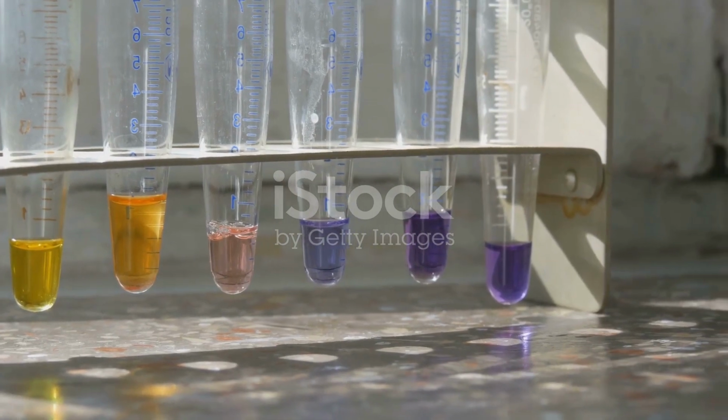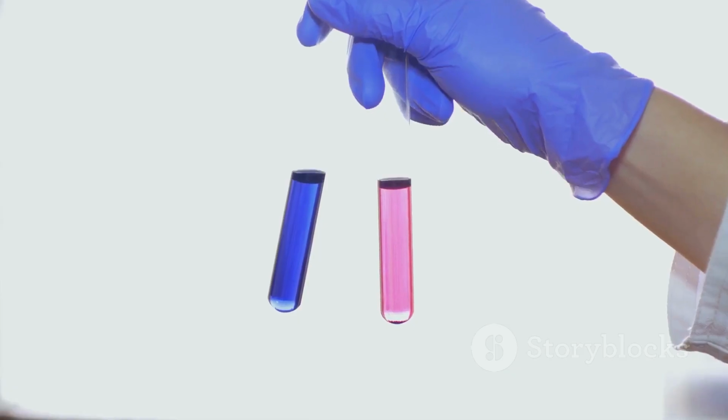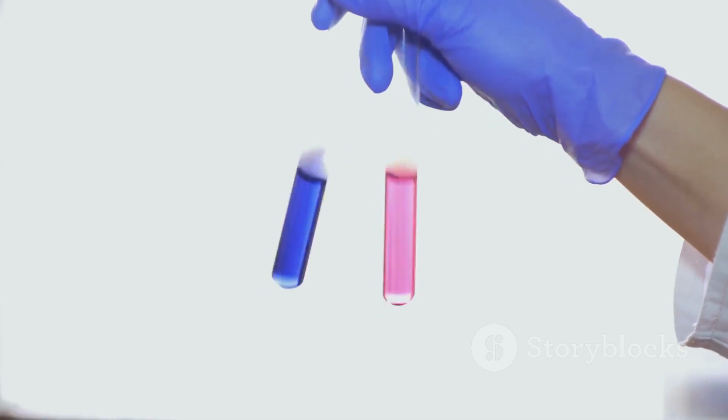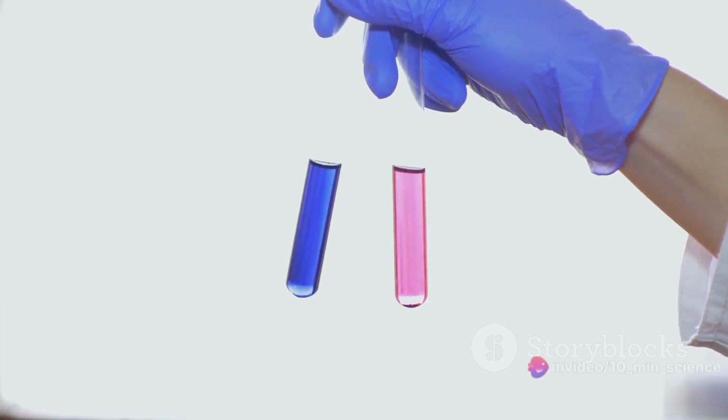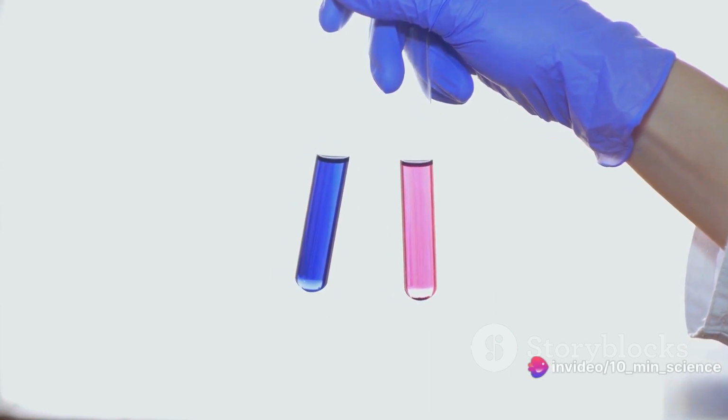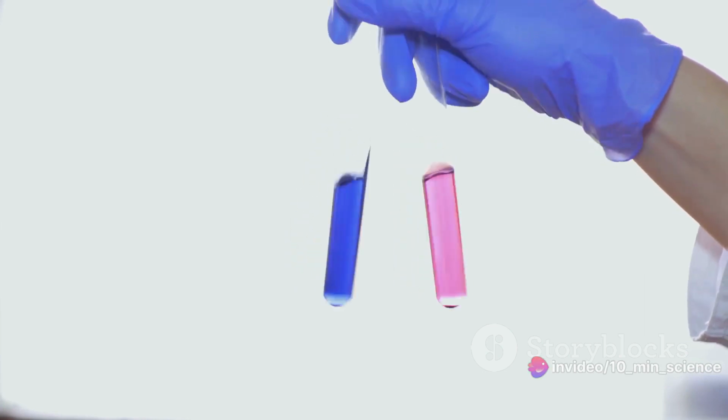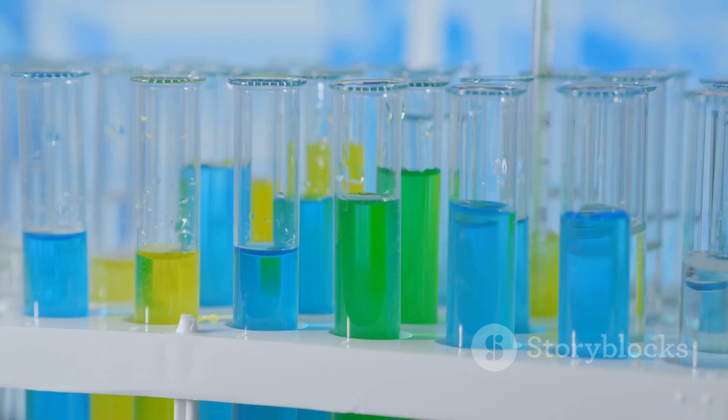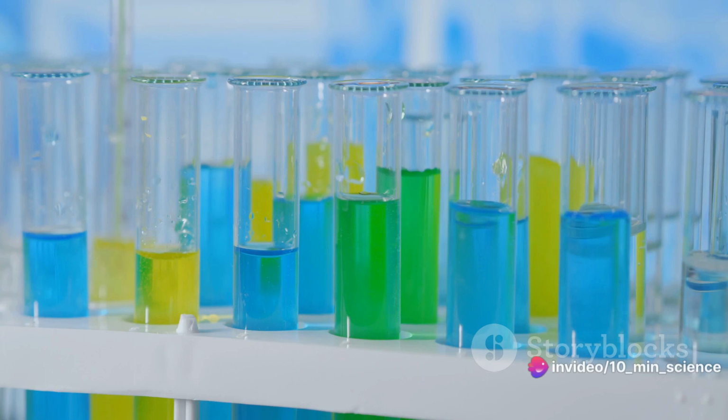Firstly, we have the mobile phase. This is the solvent that carries your sample through the column. Changing the composition of the mobile phase can significantly influence the separation. For example, altering the ratio of organic to aqueous solvent can change the elution order of analytes. A careful balance is needed here, as the mobile phase needs to be strong enough to elute the compounds yet gentle enough to preserve the column.